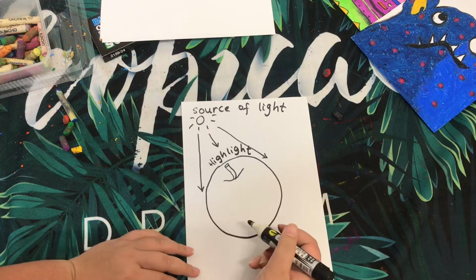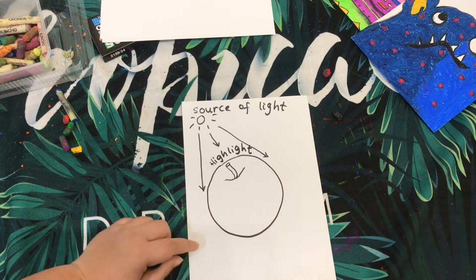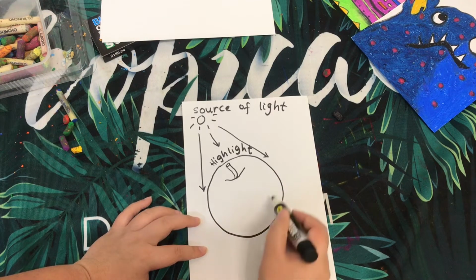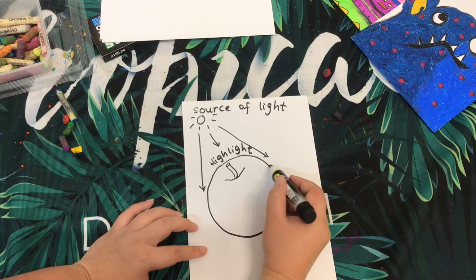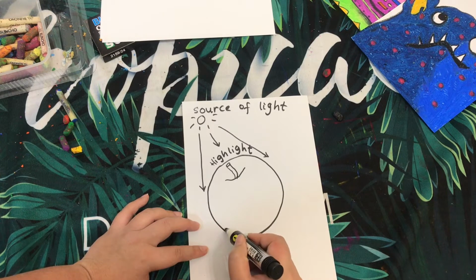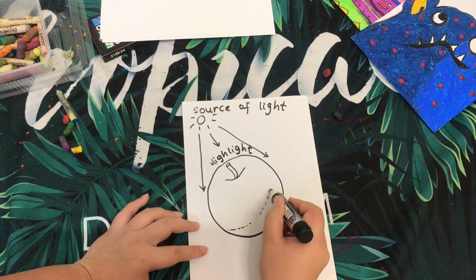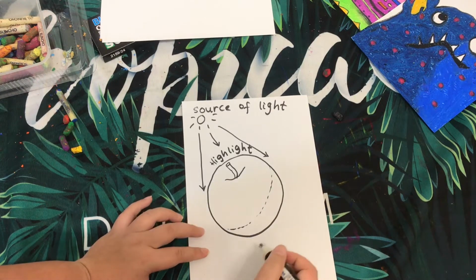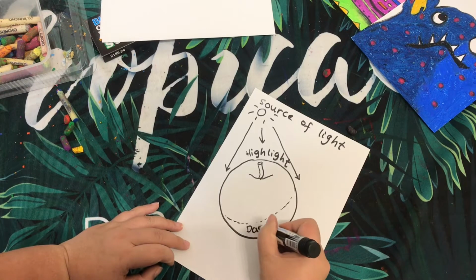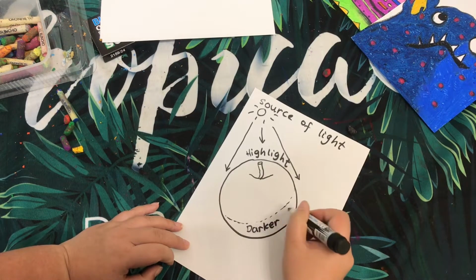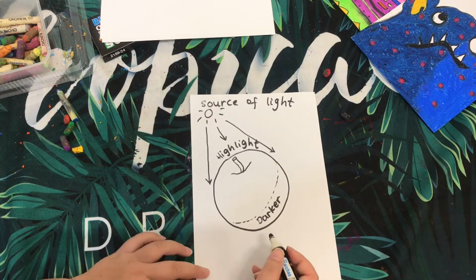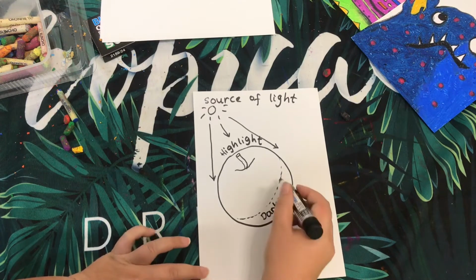Okay, and after that we will go to this area where there is no source of light touching this part, because this apple is round, right? There should be no source of light touching this part because it's hidden. So I'm going to put a little dash over here to show you. Then this one over here we can put a darker color. Okay, you can use darker red, or you can use black color later, black crayon, to shade this area.